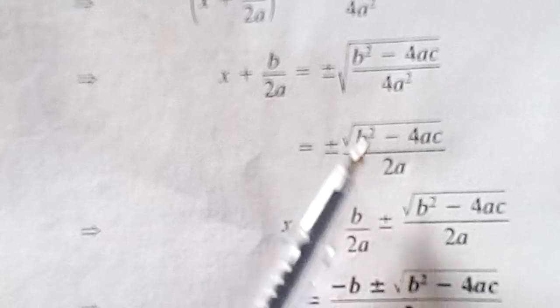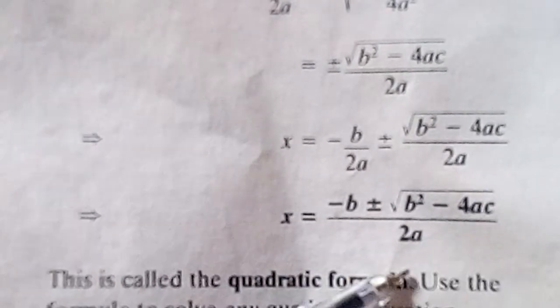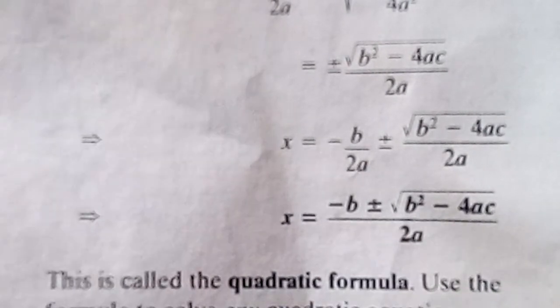Now taking this plus b over 2a to the right hand side, we now have x equals minus b over 2a plus or minus root b square minus 4ac all over 2a. Now you have x equals minus b plus or minus root b square minus 4ac all over 2a. You collect LCM. So this is the formula. This is called the quadratic formula.